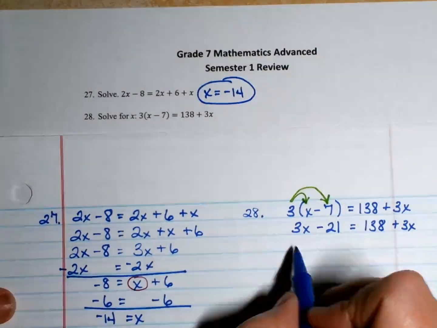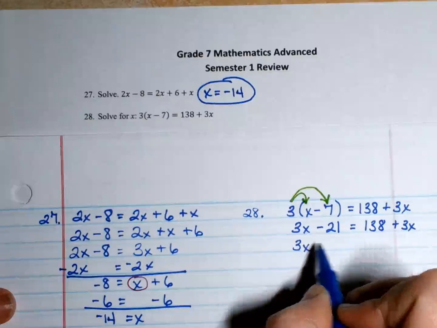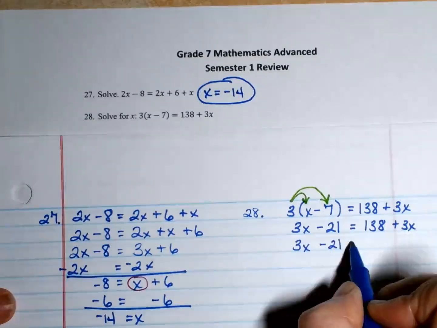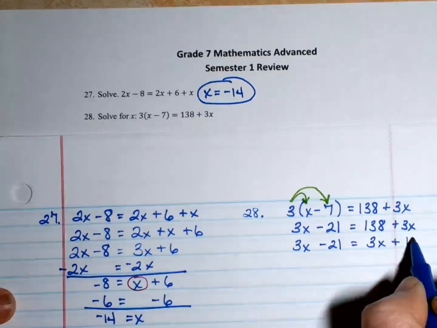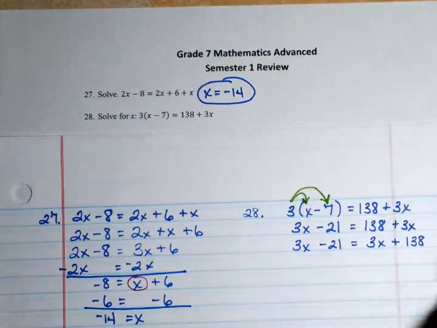Well, let me rewrite this. So now I have 3x minus 21 equals 3x plus 138. Well, that's not going to work, is it?